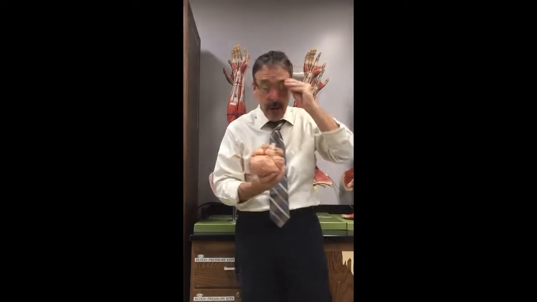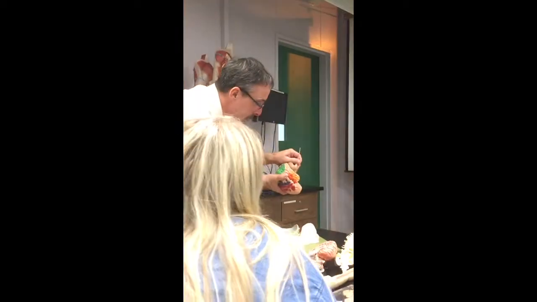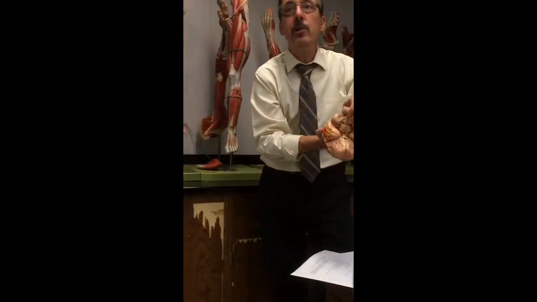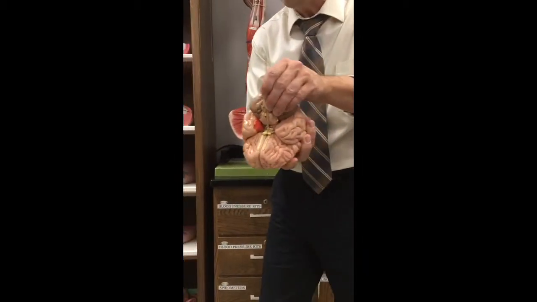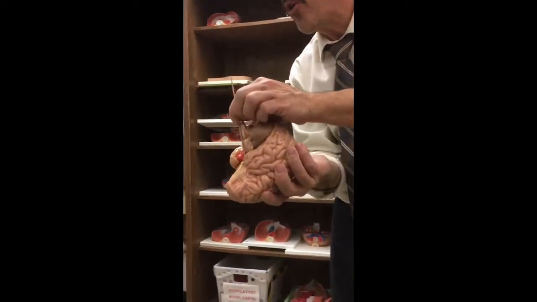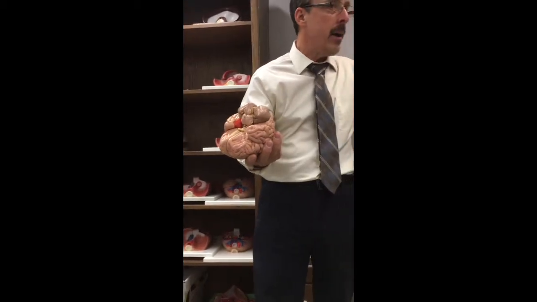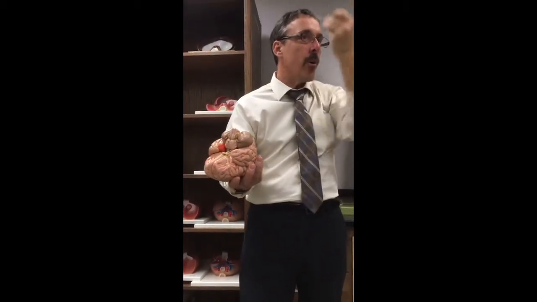So right here, I'm going to show you guys like this first. That crossing right there is called the optic chiasm. It's where the left optic nerve crosses to the right, and the right optic nerve crosses to the left. So what you're seeing in your left eye, you're perceiving on the right part of your brain. Your right eye, you're perceiving it on your left.